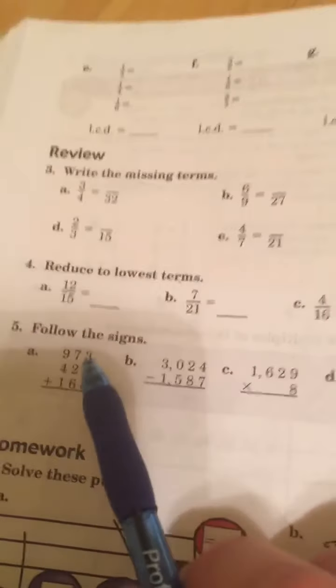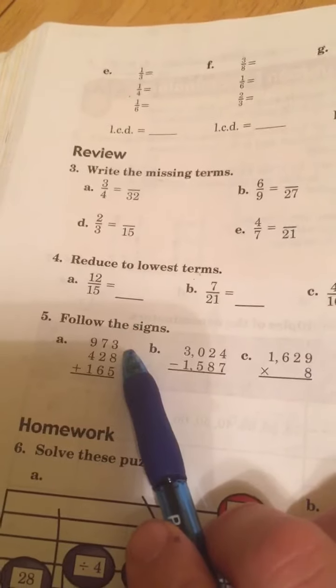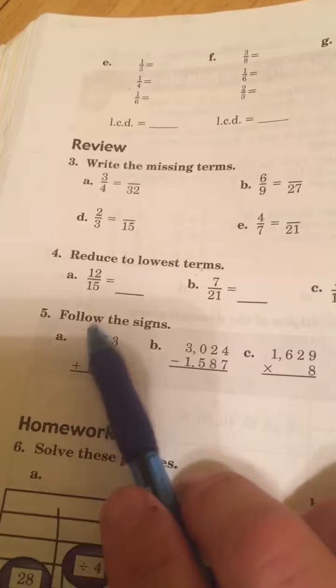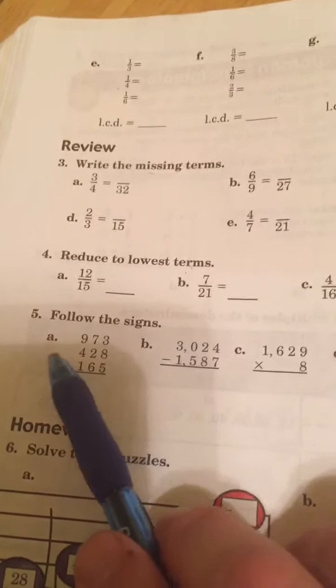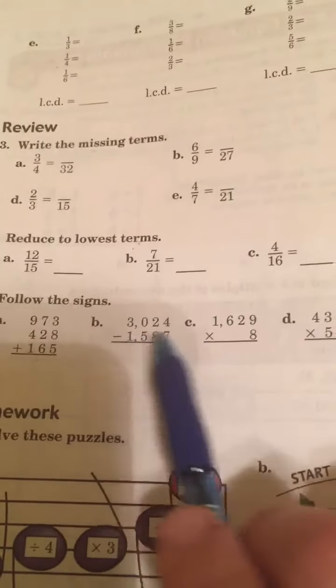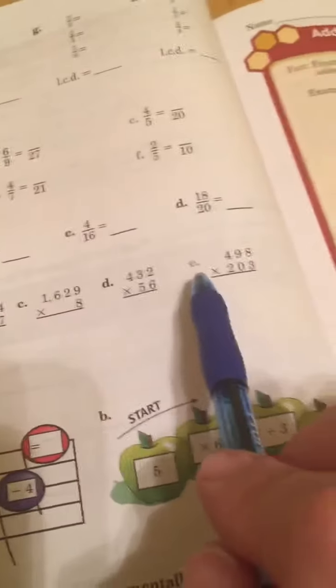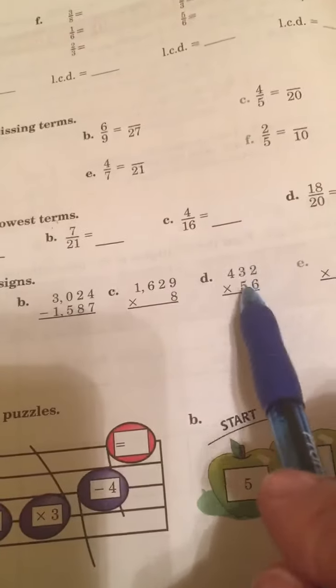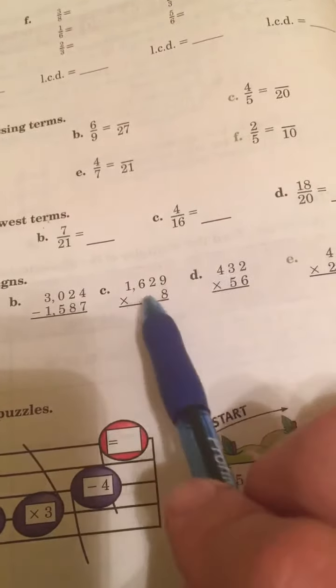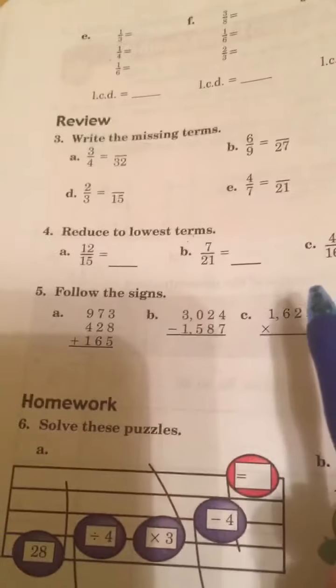And lastly, we're almost done. This one is follow the signs. So don't forget, add, subtract, multiply. Don't forget to multiply. Knock these out and you are officially done.